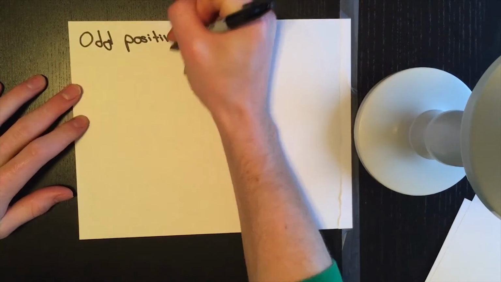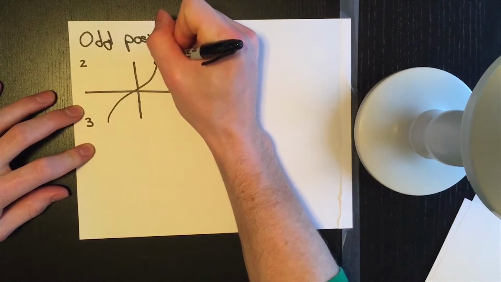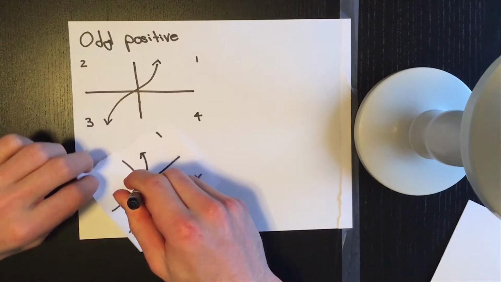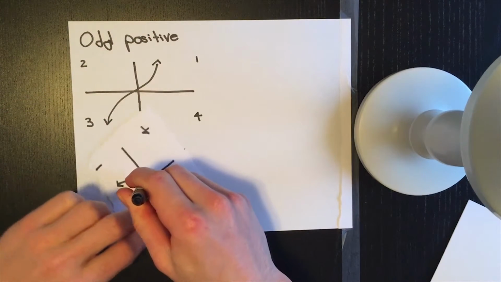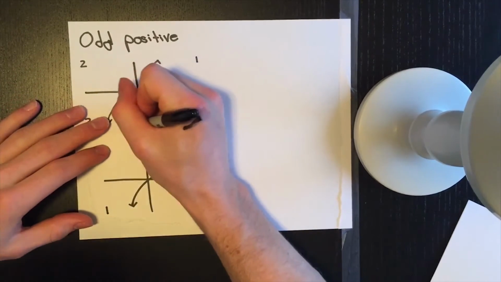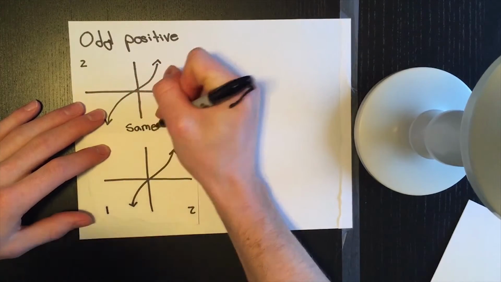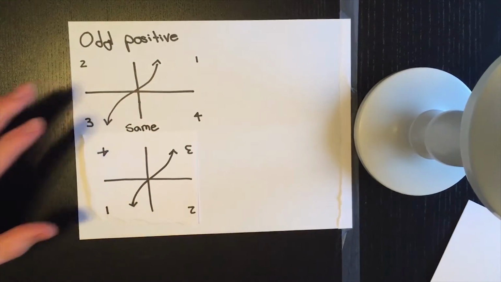Testing odd functions. A positive odd function will pass through quadrants 1 and 3. If the function is twisted 180 degrees on its origin, it will remain symmetrical. The function will continue on infinitely on the y-axis in quadrants 1 and 3.